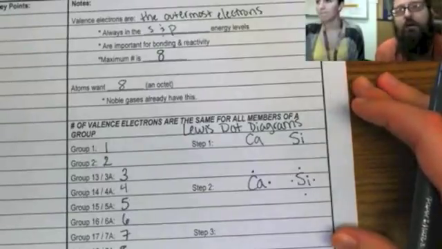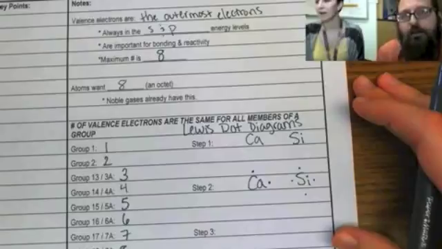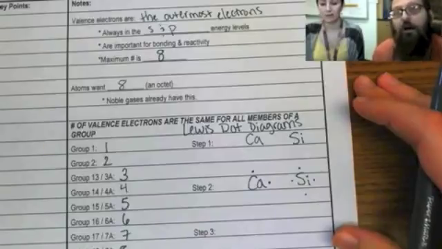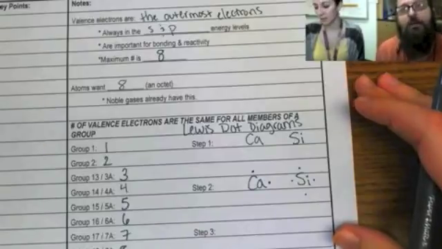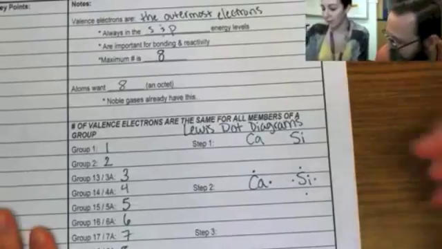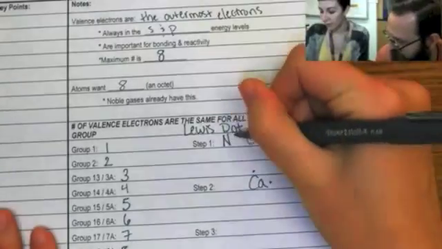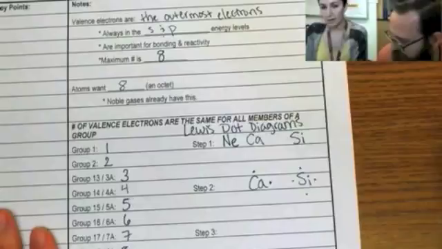What about neon? Let's do neon. Okay, neon has how many? It has 8 because it's in family 18. That's right, it's a noble gas. So we're going to put our symbol right here. We got some room over here on the left. Okay, neon.